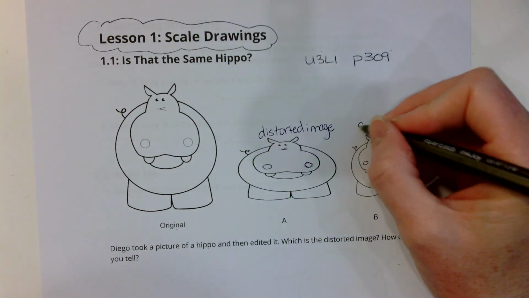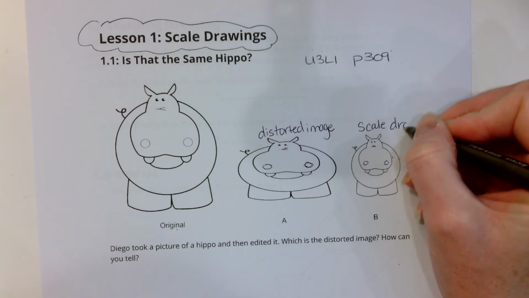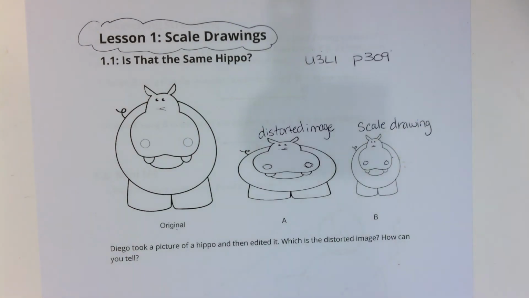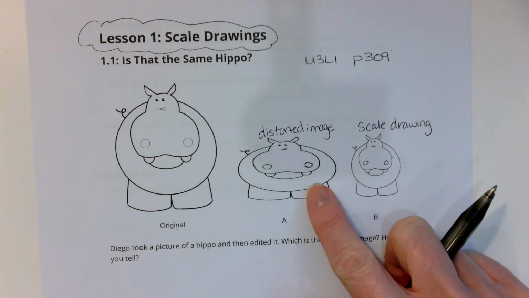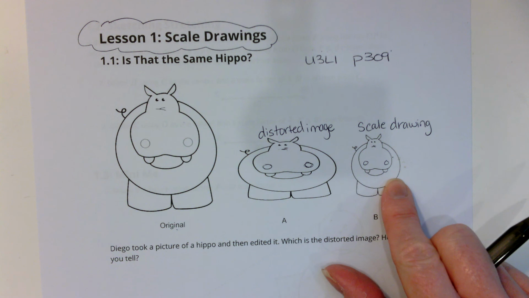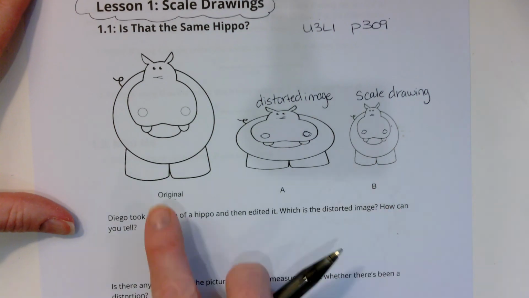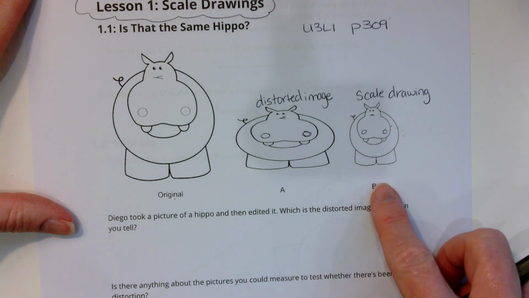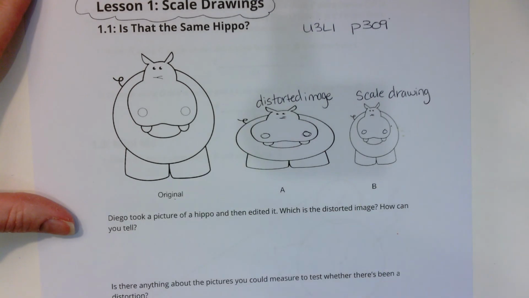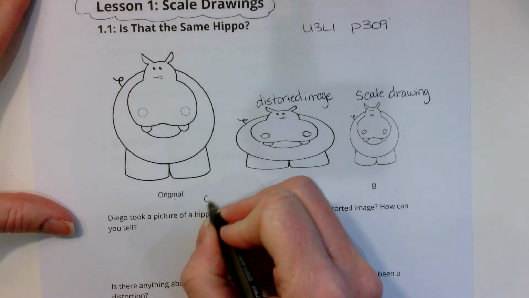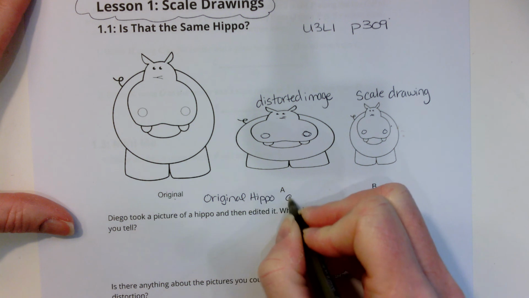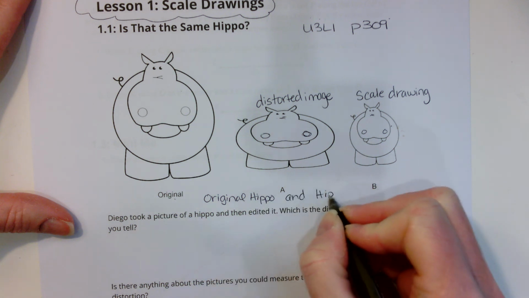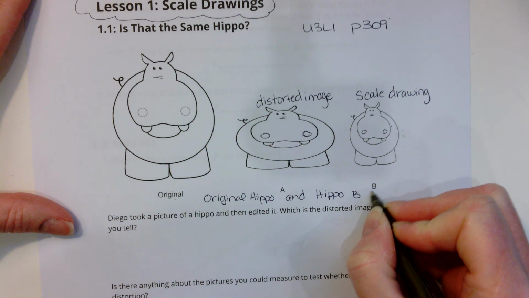We can call this my scale drawing. It's a scaled down copy. It's reduced in size from my original hippo. So in this case, this would be my distorted image and this would be my scale drawing. And we could say that the original and this smaller hippo B are similar in geometry. So the original hippo and hippo B are what we say similar.